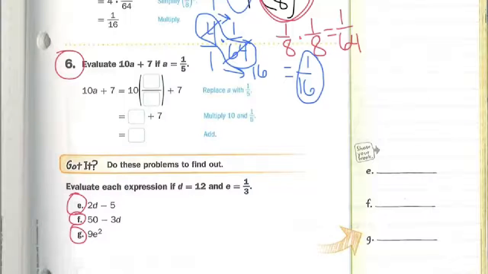Okay, welcome back. Let's start with number 6 and see how you did. So the first problem here, number 6, says 10 times a plus 7. And this one kind of guides us through what to do. So the first thing it says to do is replace a with 1/5, because again, that's given in the problem. So I'm going to go ahead and do that. Okay, now I'm going to evaluate this part. And by this part, I mean 10 times 1/5. I'm going to do it off to the side here so you can see.